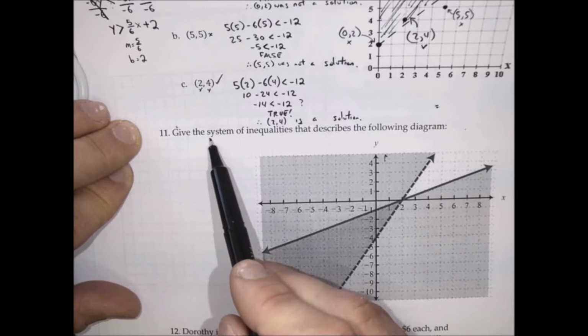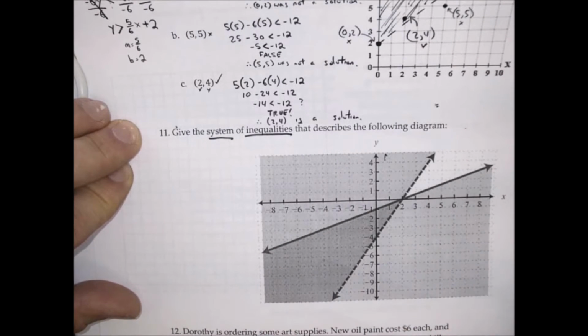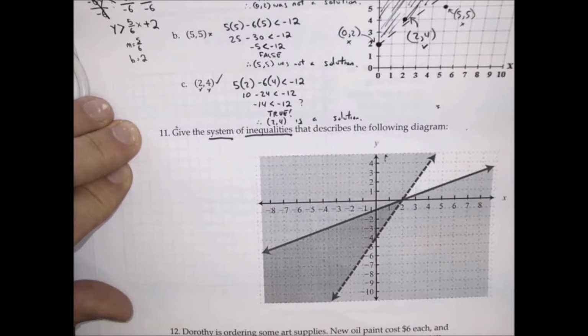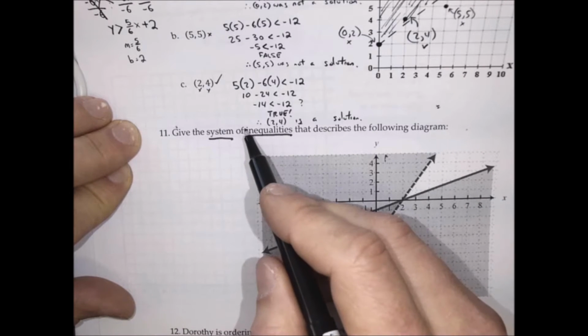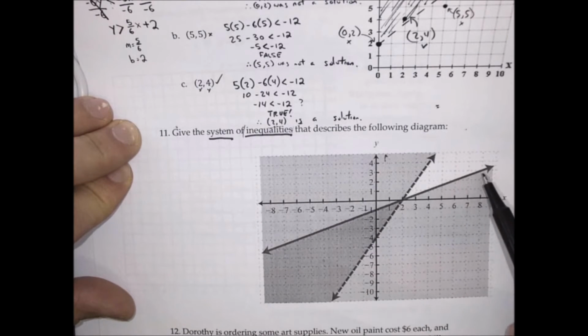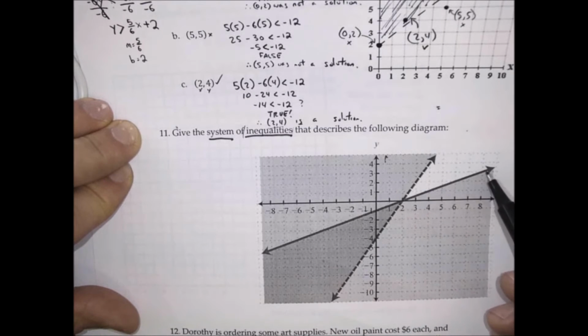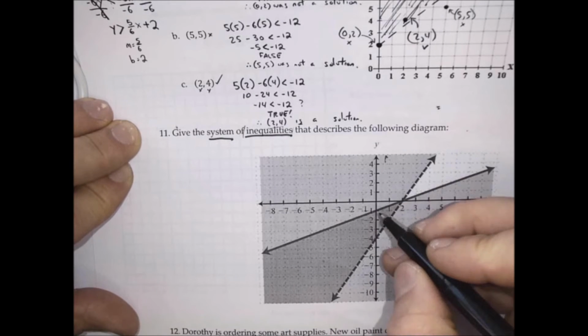Give the system of inequalities that describes the following diagram. In other words, write the equations, or inequalities is the word we use if we're not using equal signs, for shading a region that match these lines. Okay, so I'm going to choose one at random. I'm going to choose the top one here. I guess it's the top on the left, but it turns out to be the bottom one on the right.